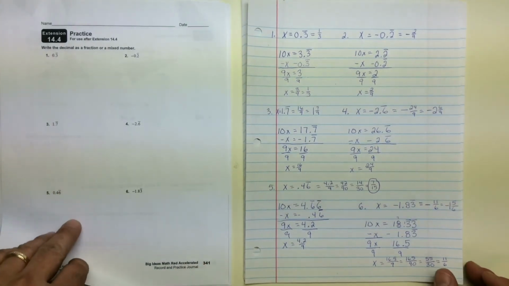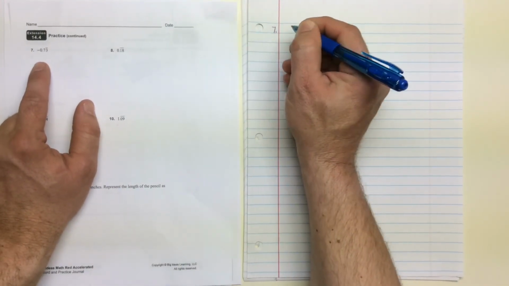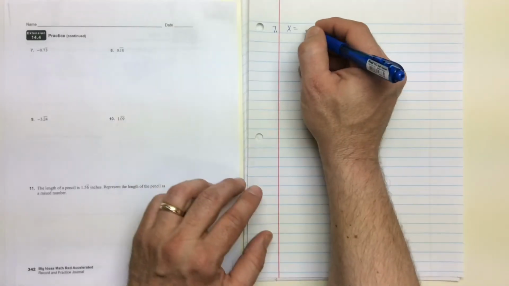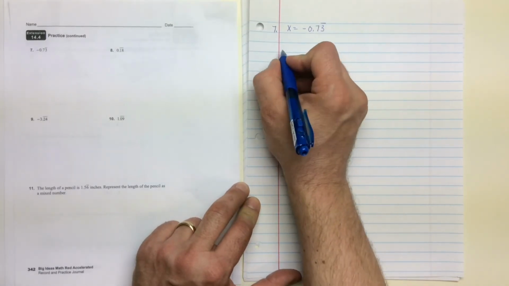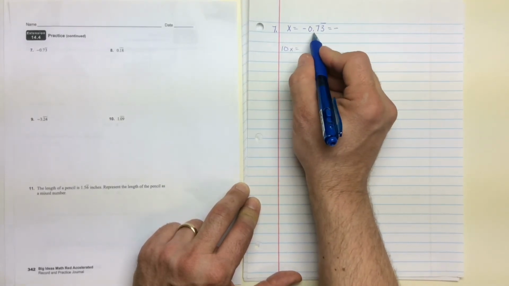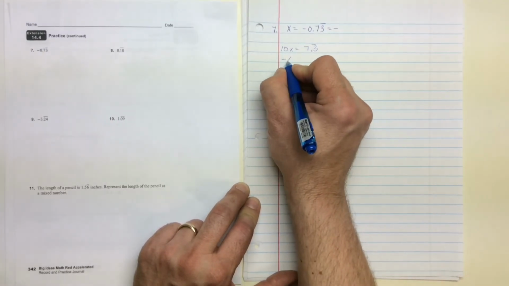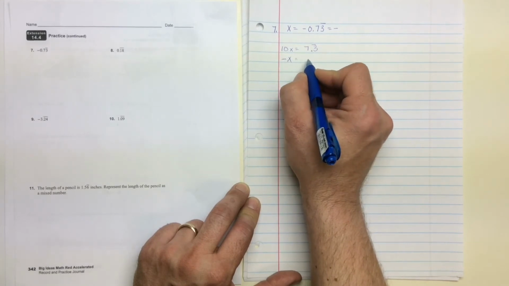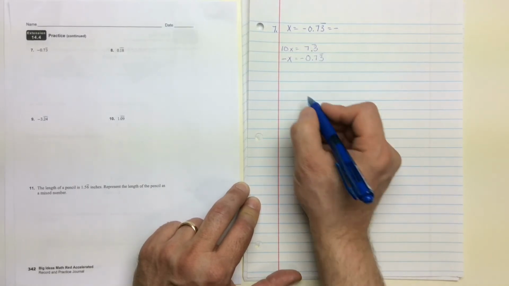That's the first side. We'll do the second side now. Same kind of problem for number 7. x equals negative 0.73 with the 3 repeating. Multiply by 10. 10x equals, move that decimal one spot, 7.3 repeating minus x minus 0.73 repeating.